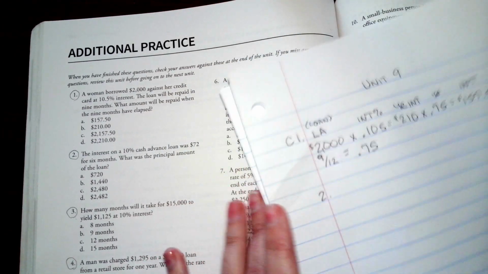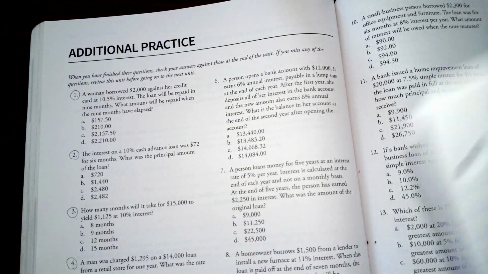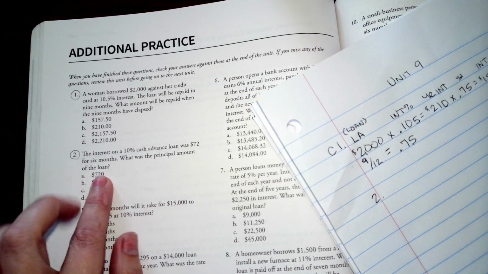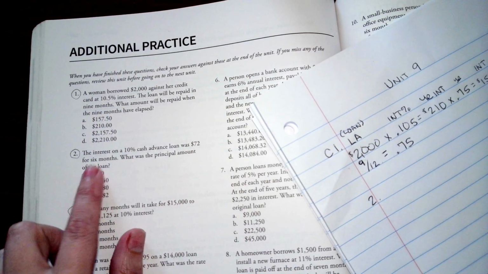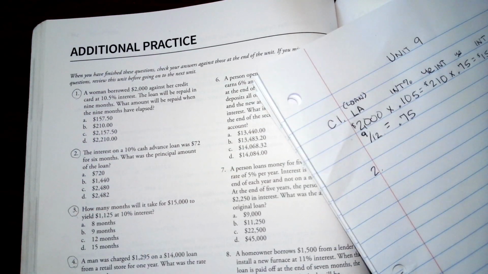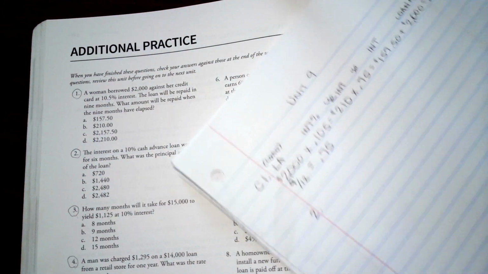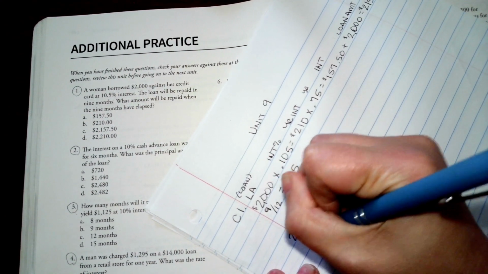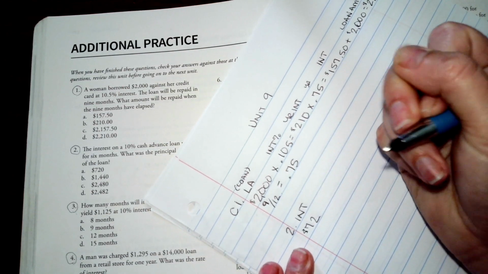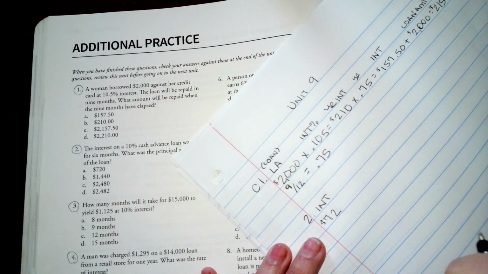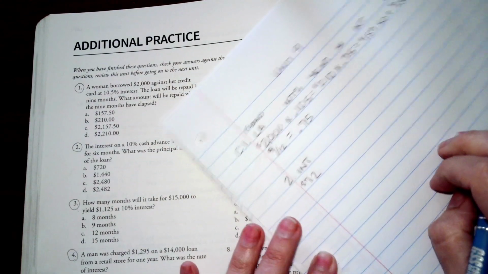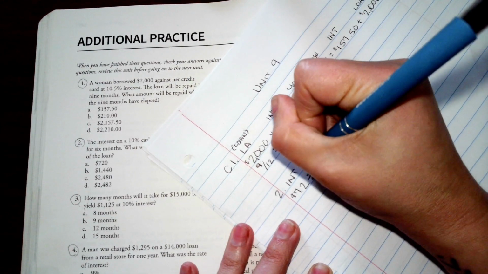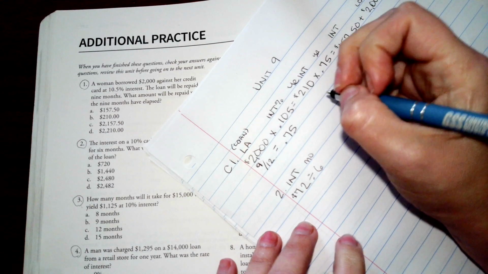Number 2 says the interest on a 10% cash advance loan was $72 for 6 months. What was the principal amount of the loan? So we have the interest rate and how much the interest was for 6 months. We just need to figure out how much the actual loan was. So we are going to take the amount of interest, which was $72. This was for 6 months. Let's figure out how much it was per month so we can figure it out. We're going to divide this by 6 months to figure out how much it was per month.